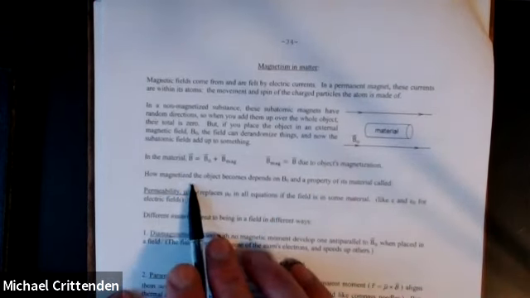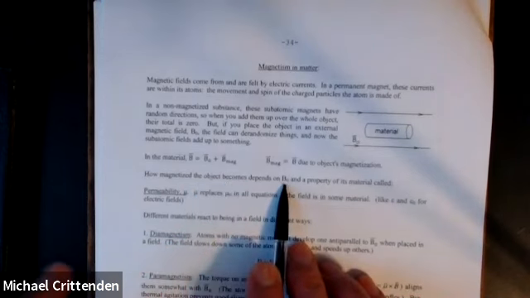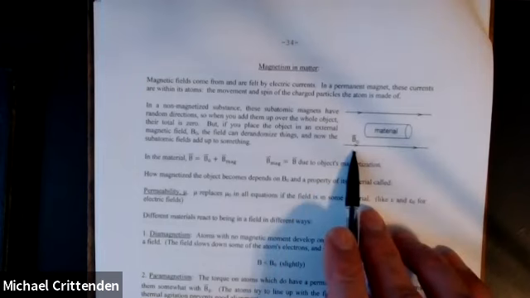How magnetized the object becomes depends on how strong the background field is. Probably not too surprising. If you place this in a strong field, it becomes more strongly magnetized than if you place it in a weak field.